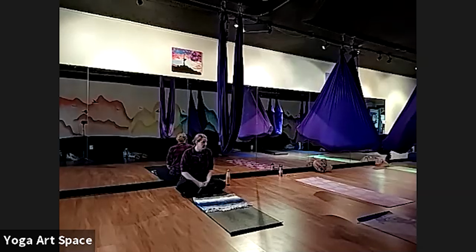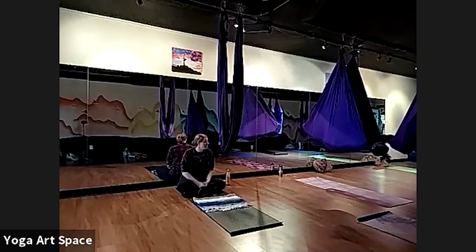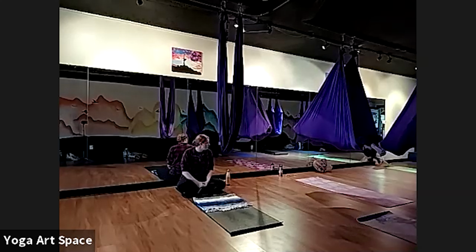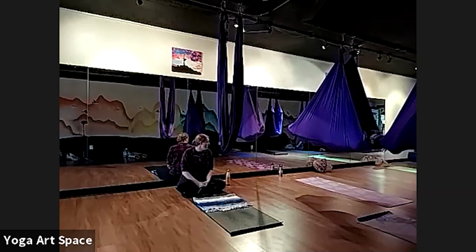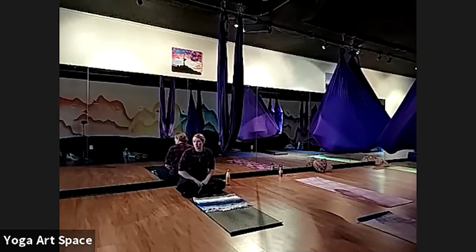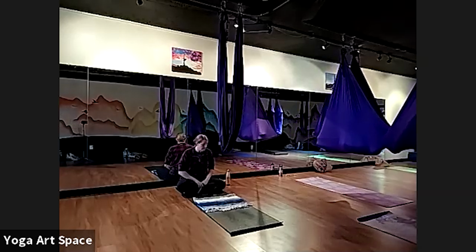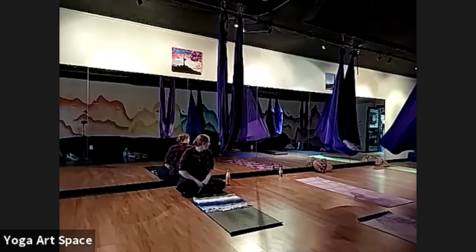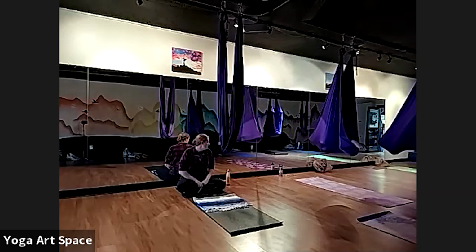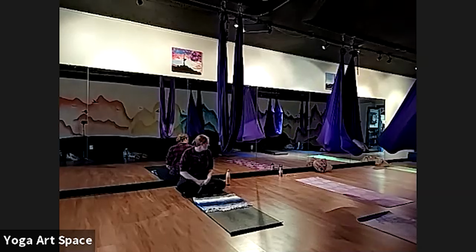Sometimes I will take a nice fetal position. So if you're doing that in the fabric, you keep the body long, but you roll over onto one of your sides. So one hip is stacked on top of the other hip. And from that position, it's easy to curl in like a tight little ball, fetal, and then arc the spine all the way back.